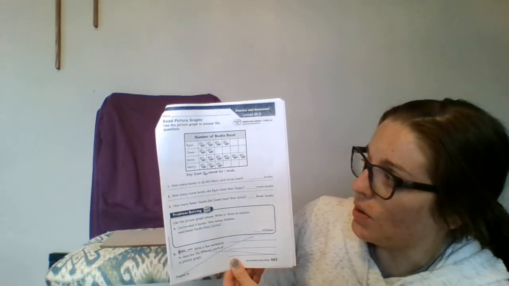All right. On to page 663. Use the picture graph to answer the questions. So we have number of books read, and then we have 4 kids on the side. We have Ryan, Gwen, Anna, and Henry. And if we check our key, it says each book stands for one book. So, number 1, how many books in all did Henry and Anna read?